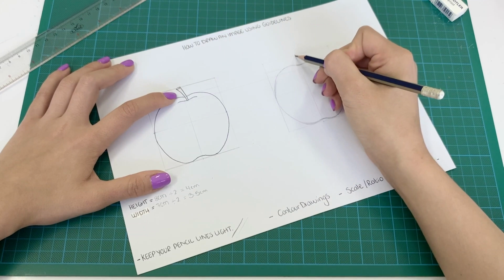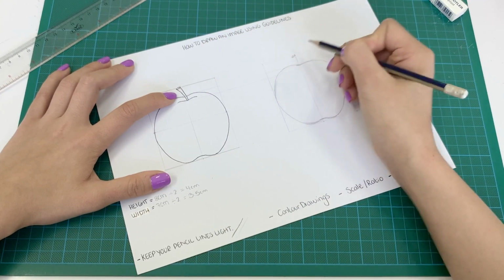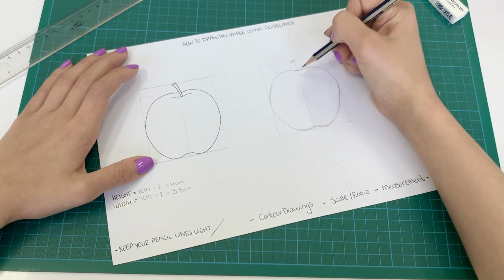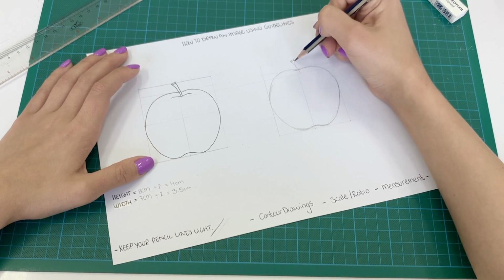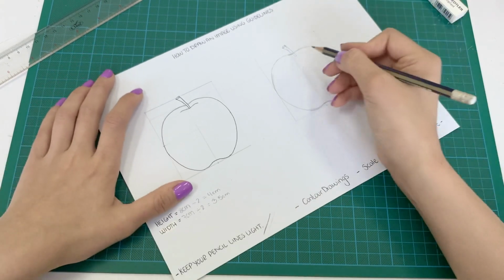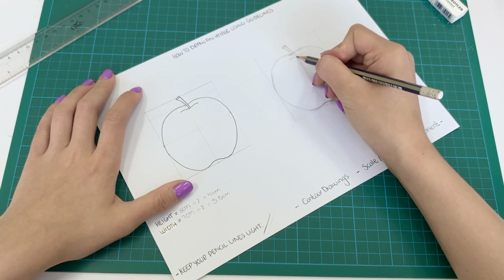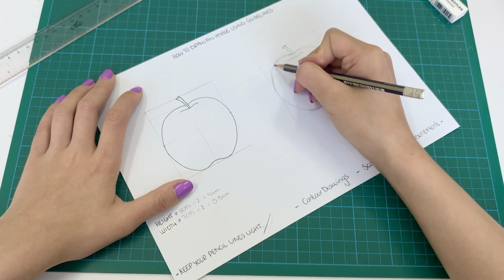I can see that the stem goes over my midline, so I'm going to draw it out, making sure that I carefully understand that the bottom goes across this line and stops at the line that we have drawn. I'm going to draw this curved line to show almost the belly button of the apple.